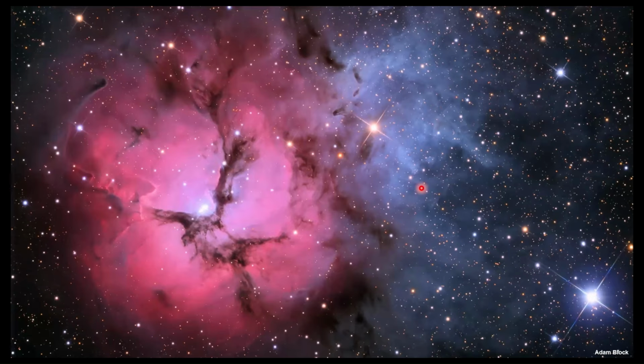So this is a reflection nebula where the dust particles are very small and can only scatter blue light because of its short wavelength, while the pink nebula gives off its own light, and the dark nebula doesn't do anything. It just absorbs or blocks light. So again, this is another region of star formation. Stars here are very young, and some are still in the process of forming.